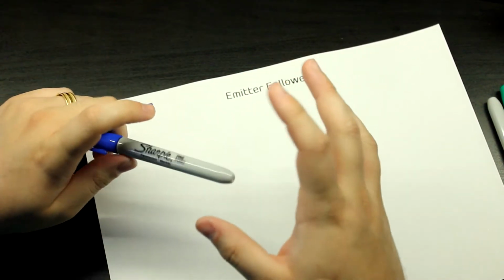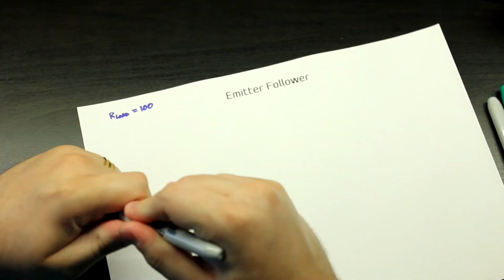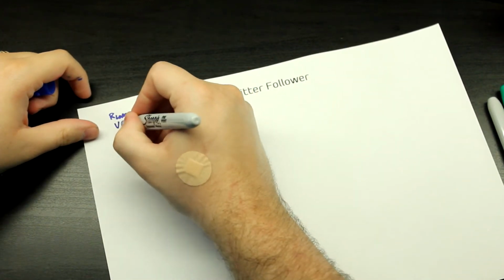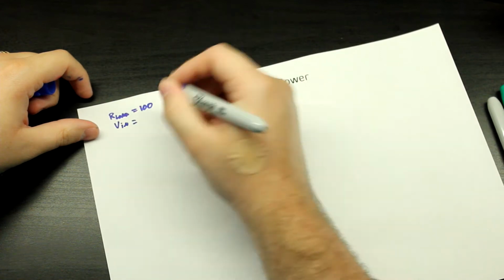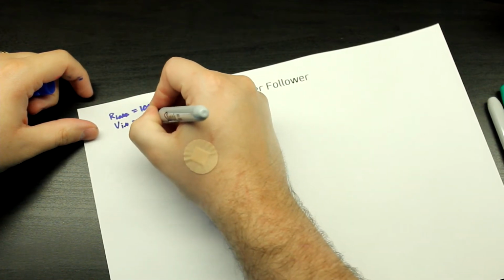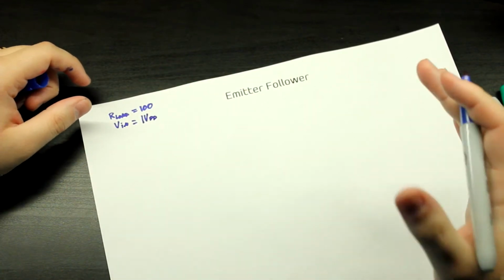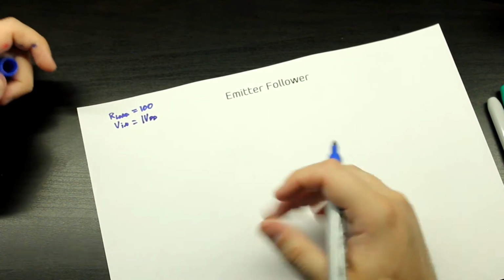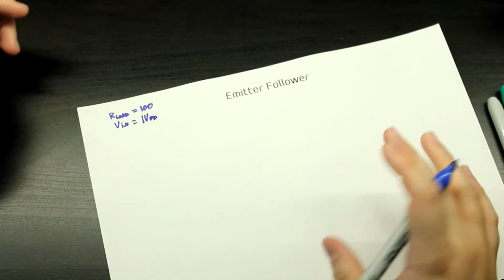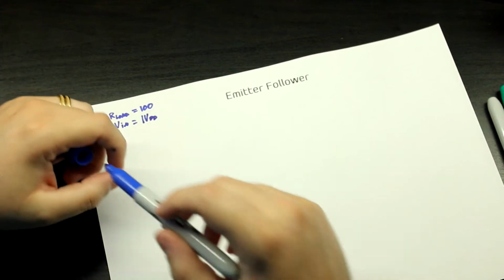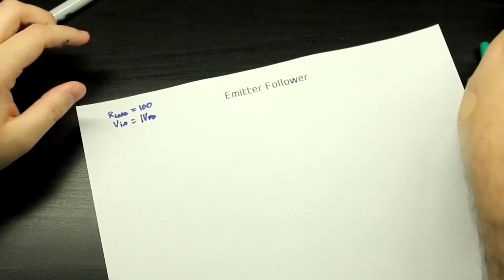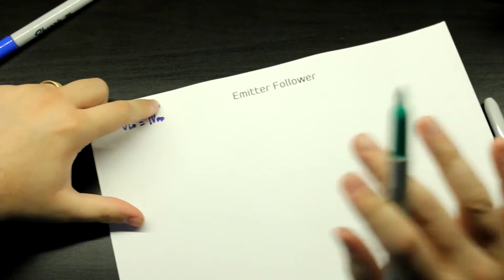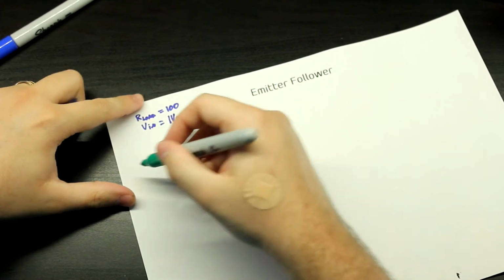So again, to make the calculations easier, let's say that our input signal, our Vin, is going to be 1 volt peak to peak, just like the output of the headphone output of a smartphone that we looked at before. So let's just draw this here, just so that we are on the same page.